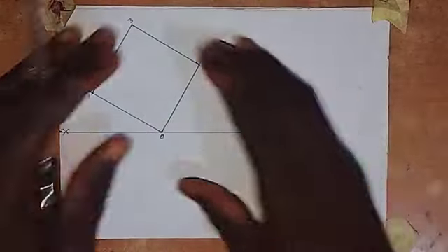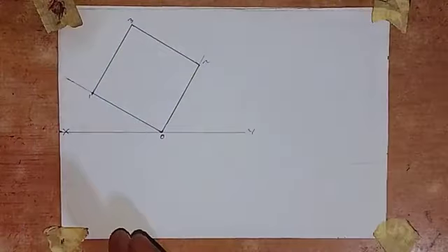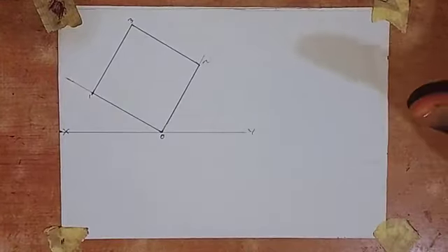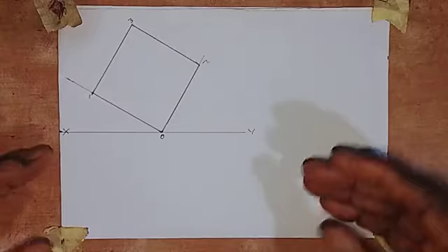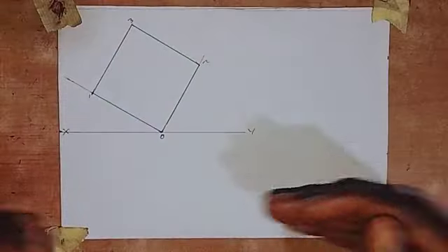Now let's draw the plan. This is the front elevation, so let's draw the plan. We are now looking at the object downward like this. That means you assume that you have the solid cube before you, and it is tilted as we see it here. So we are going to produce the plan.